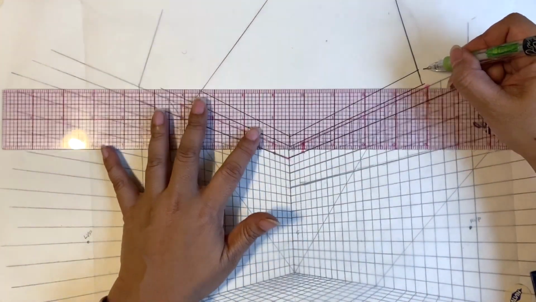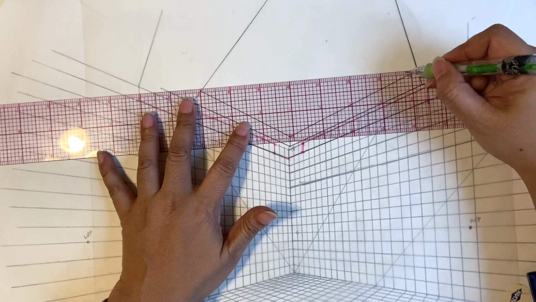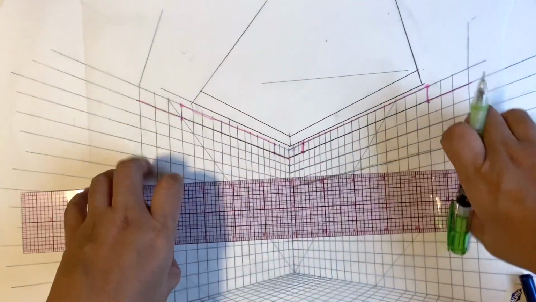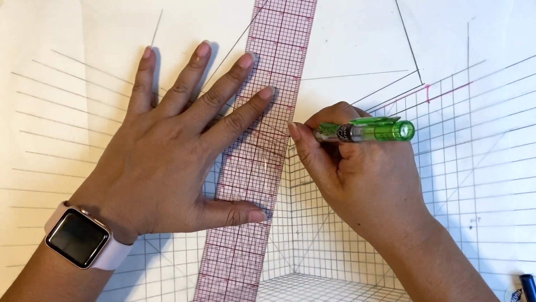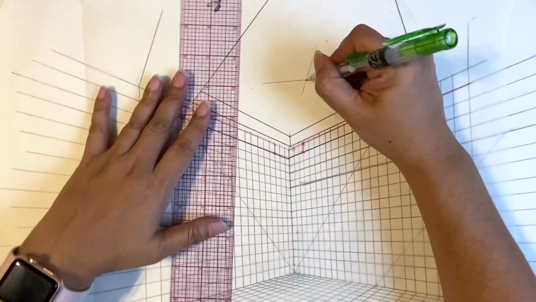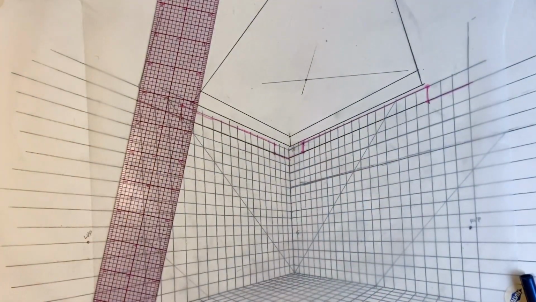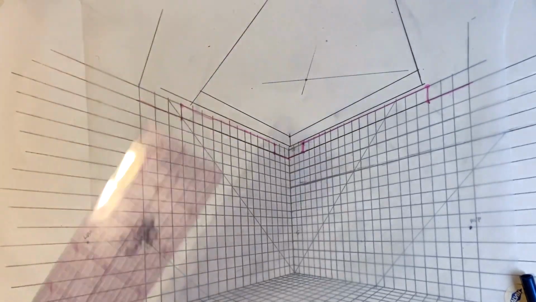The next part is just me kind of visualizing where a light fixture would be. But the next part of the demonstration is doing the coffer ceiling.